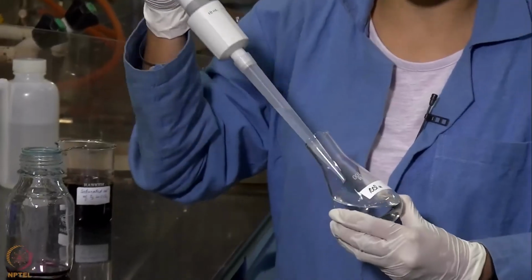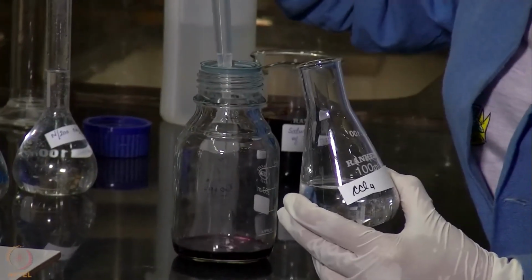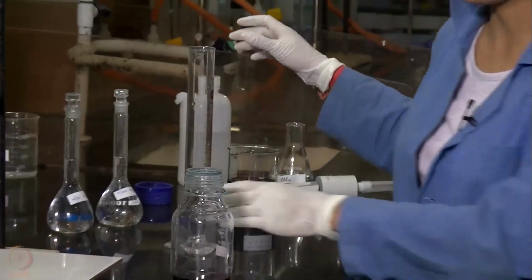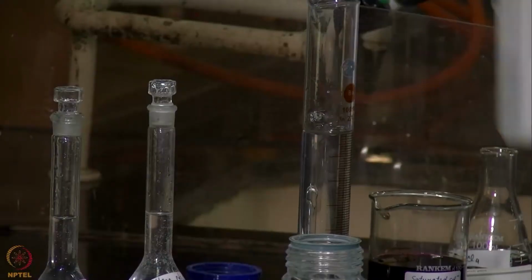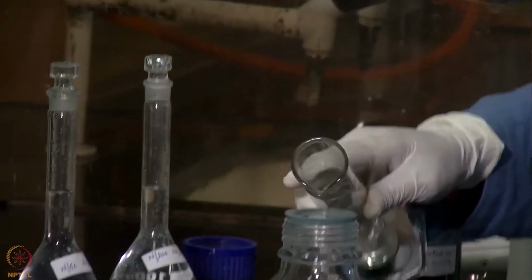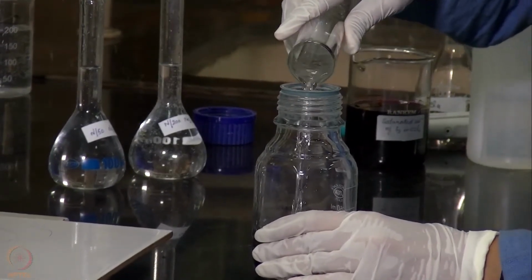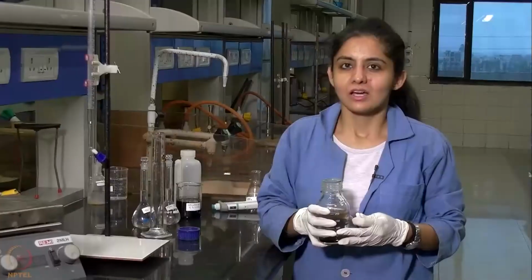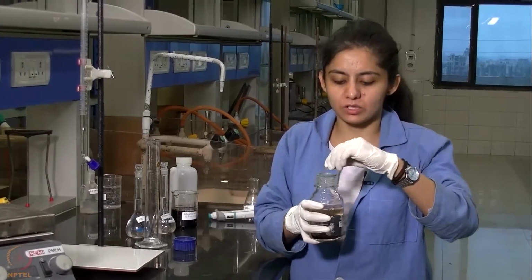Then we will be adding 5 ml of CCl4. Now we will be adding 200 ml of distilled water. Now that we have prepared this solution, we will add a magnetic bead to it.